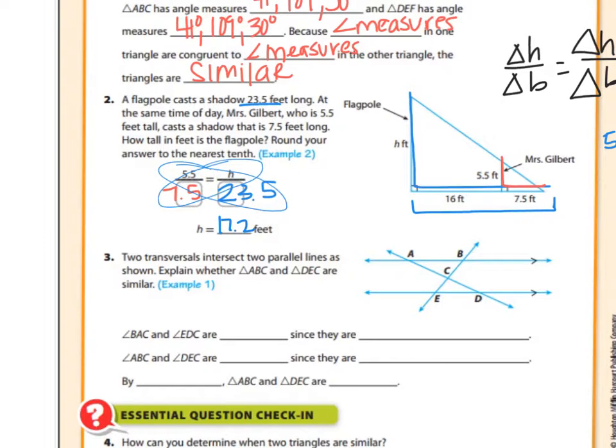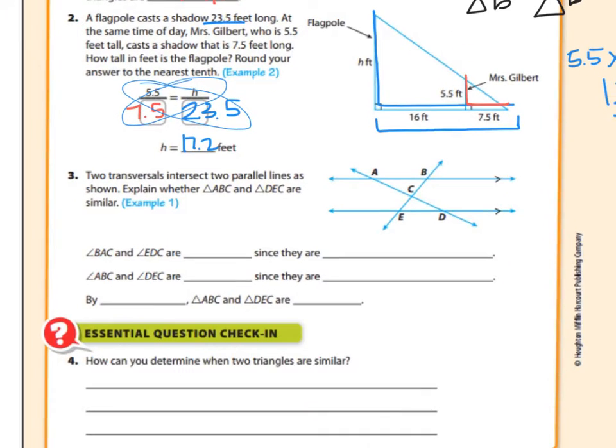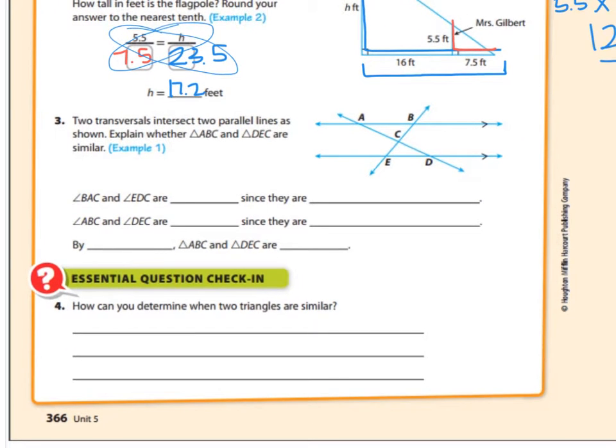Okay, and then moving on to this last one here, we actually did this together in class, so I guess it's not the last one. We got 3 and 4. And so what we need to do here is we're going to look at our transversals. So we have 2 transversals intersecting 2 parallel lines as shown, and we need to explain whether triangle ABC and triangle DEC are similar or not.